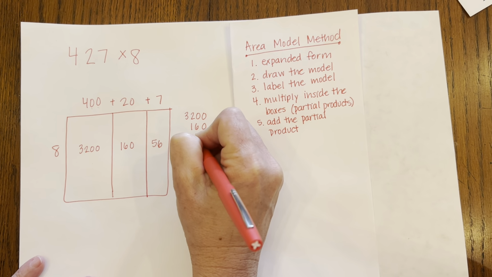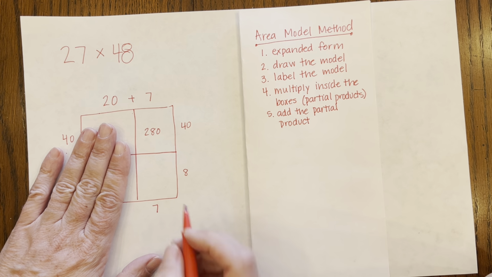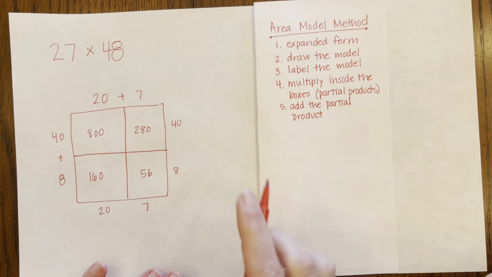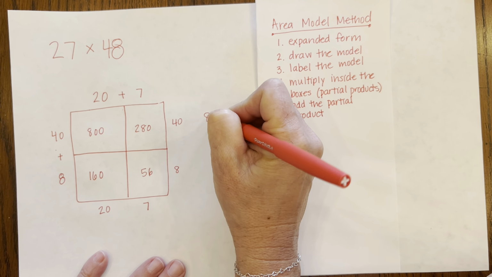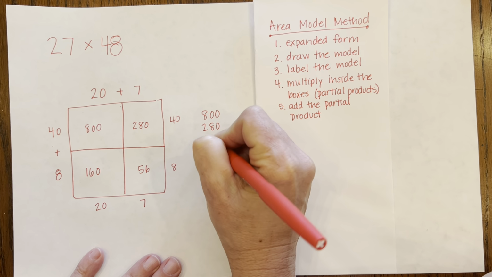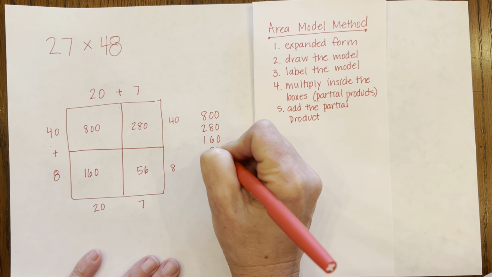Now this box is a 7 by 40, so we think 7 times 4 is 28 and a 0. This bottom box is an 8 by 20, so we think 8 times 2 is 16 and a 0. And 7 times 8 again is 56. Now we've got to be a little bit more careful when we're adding up the partial products to line them up by place values, so our ones places all line up.